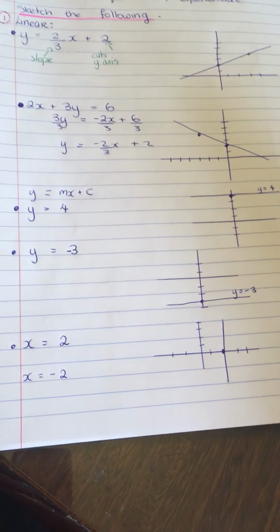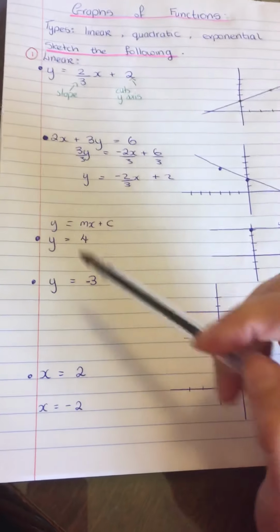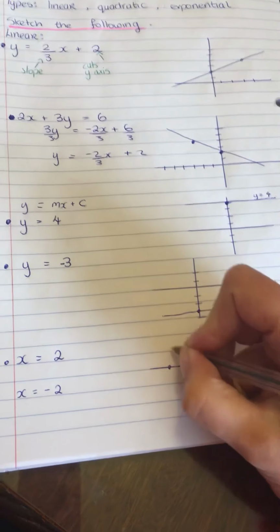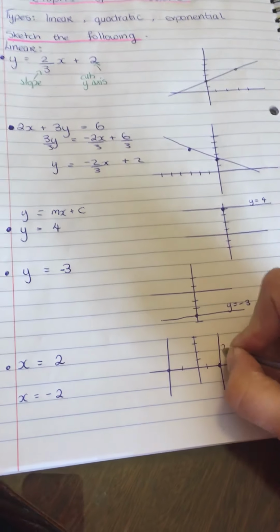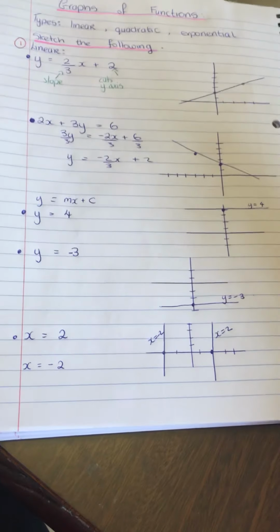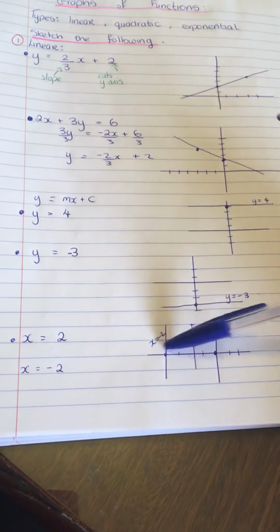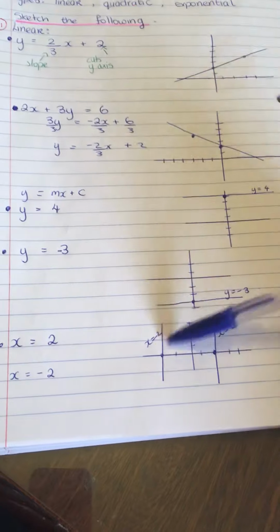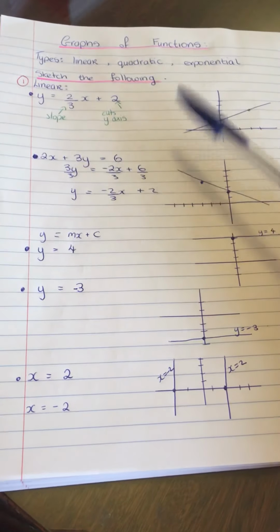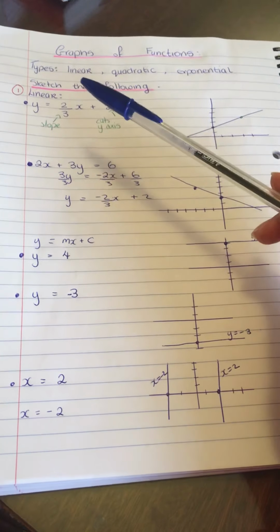Then x equals minus 2. Again, there's no y there, so the rules of the above ones don't apply at all. We just go to the x-axis to minus 2, which makes it a vertical line. So x equals 2, x equals minus 2. I'll give you a bit of practice on those ones out of the book. So those 4 there are the new ones. These ones we should be well used to doing, no harm to revise anyway. These ones are new. That's linear totally finished then.